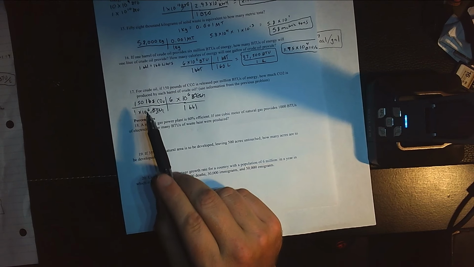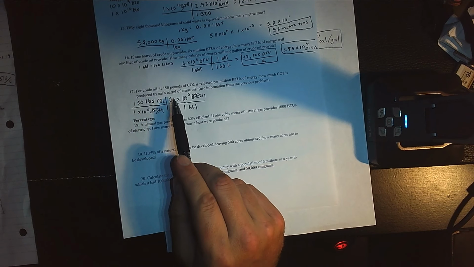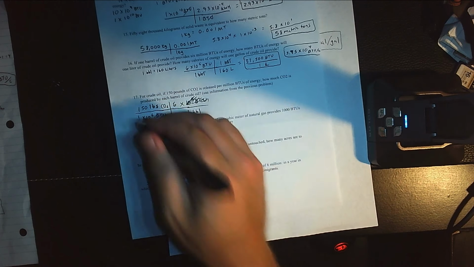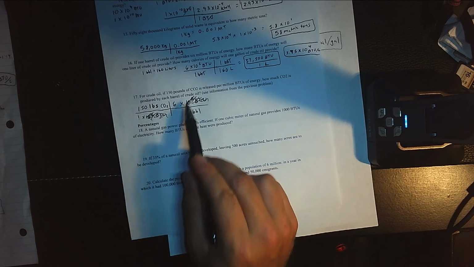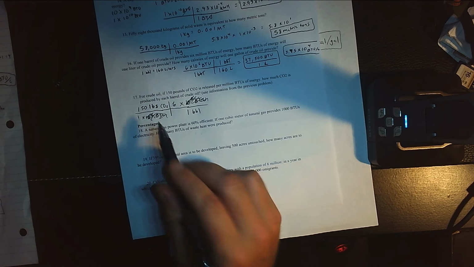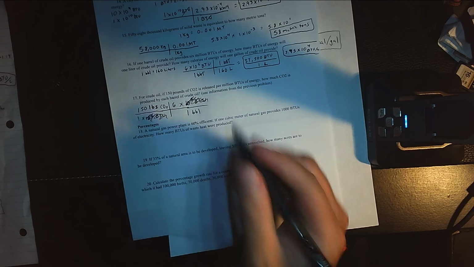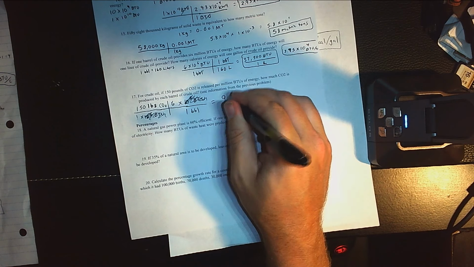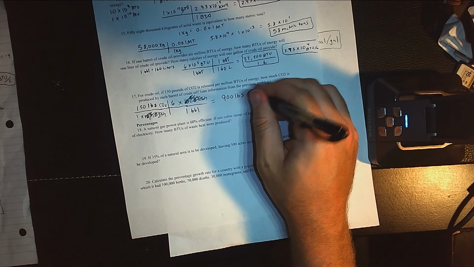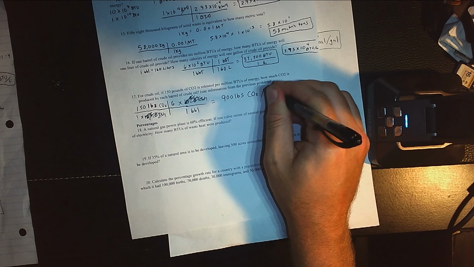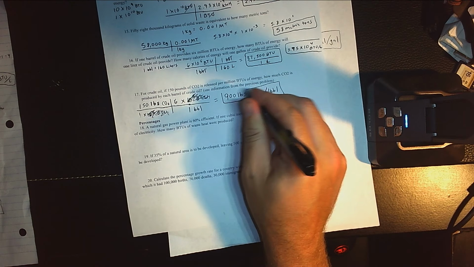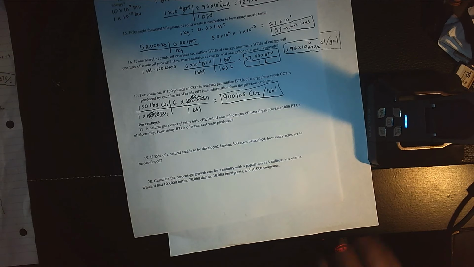150 divided by 1,000,000 times 6 million. Basically the times 10 to the 6 and the times 10 to the 6 cancel out, 6 minus 6. So we have 150 times 6. That's our answer. Type that in your calculator. 150 times 6 is 900 pounds of CO2 per 1 barrel. All right, and we're looking good.